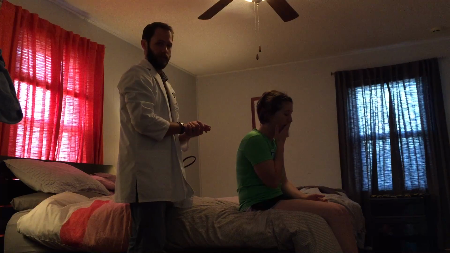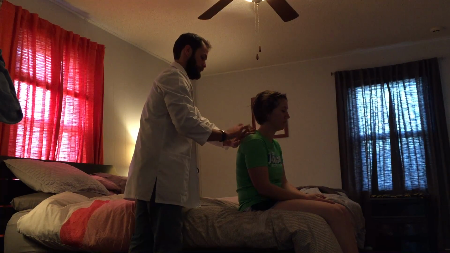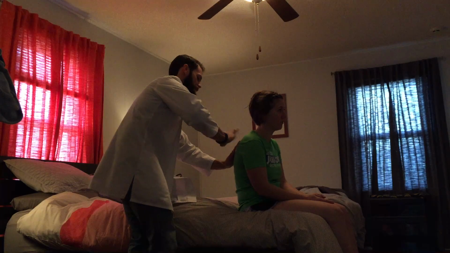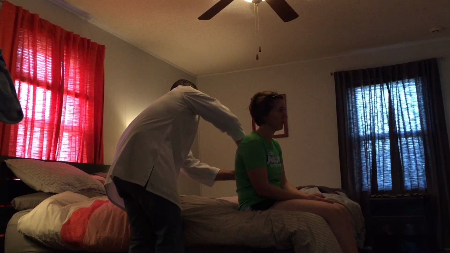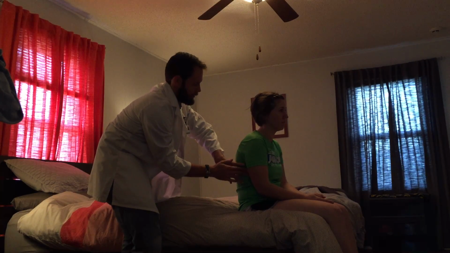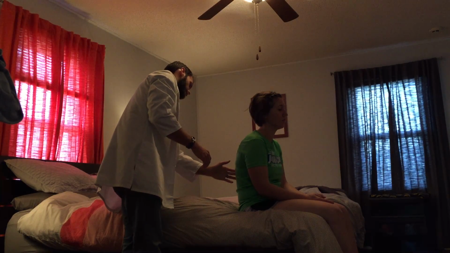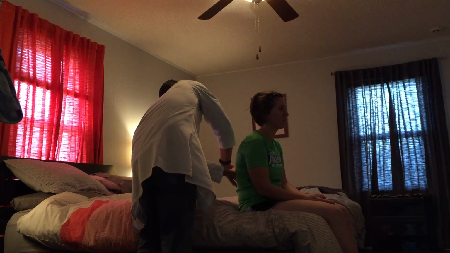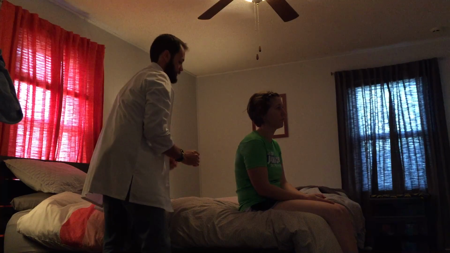It shouldn't be hyper-resonant or dull, and it should be uniform throughout. Going through and percussing through her lung fields, I should hear a fairly tympanic sound, and it should be uniform throughout all lung fields. Good. Then I would test for costovertebral angle tenderness also. I would be hitting on both sides, feeling for any tenderness.